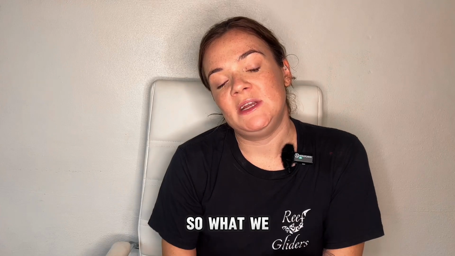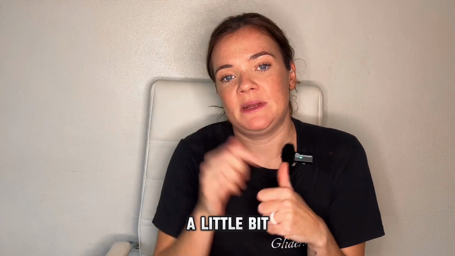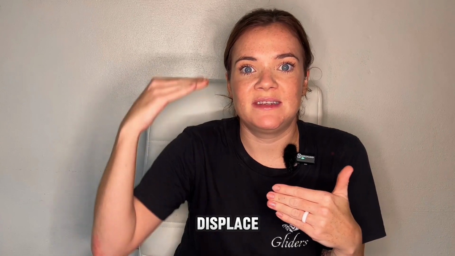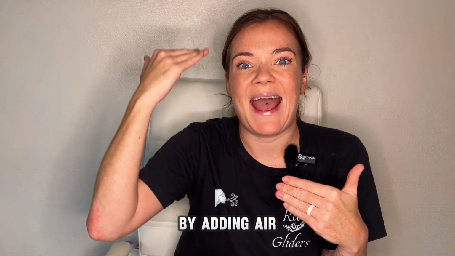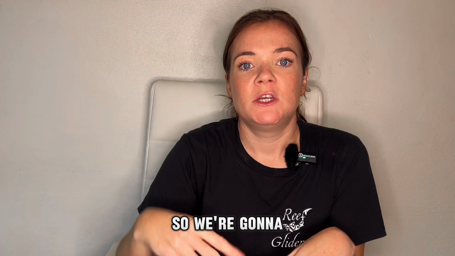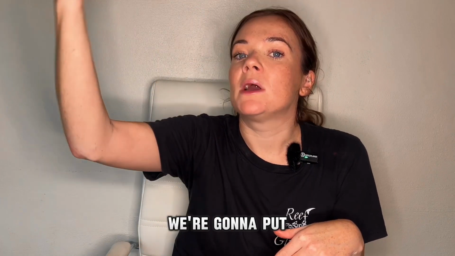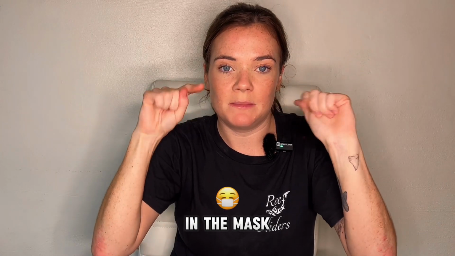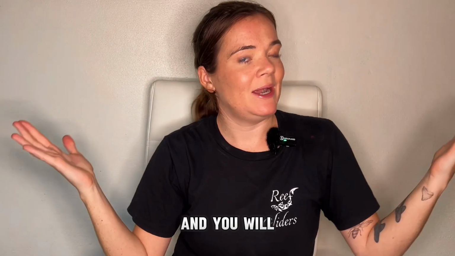So what we do to simulate this is we let a little bit of water into our mask, and how we're going to get rid of this is we're actually going to displace the water that's in the mask by adding air to our mask. So we're going to look up, we're going to put pressure on the top of our mask, and I'm going to do one long exhale through my nose.